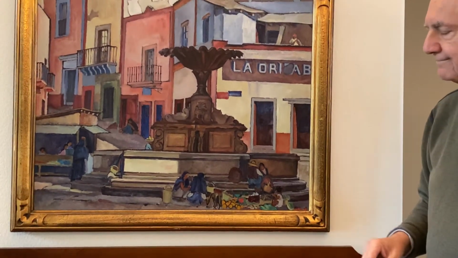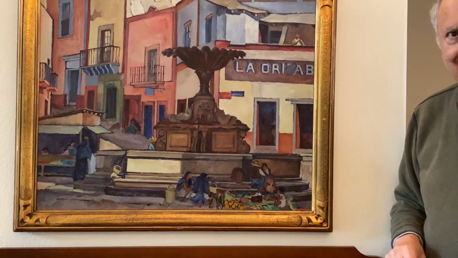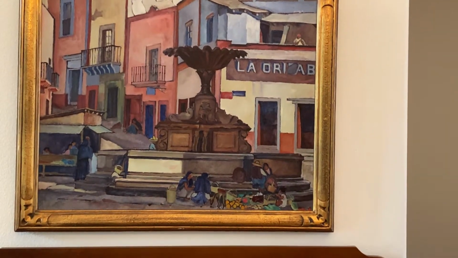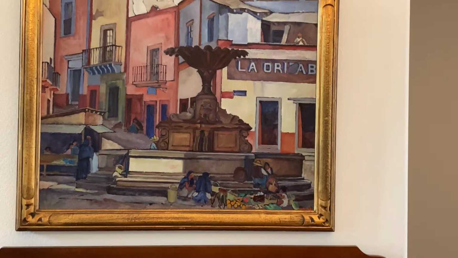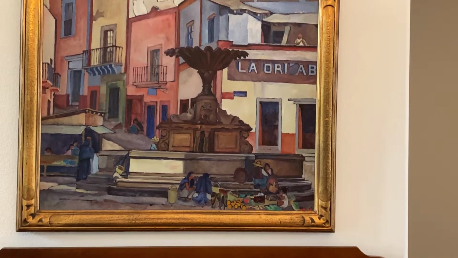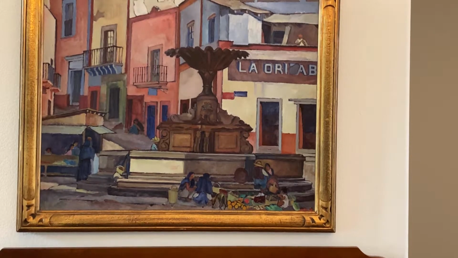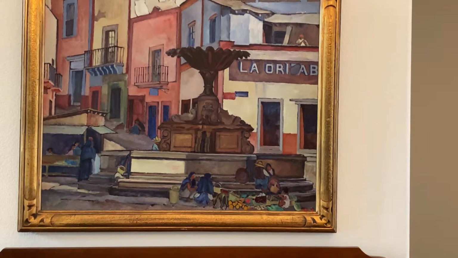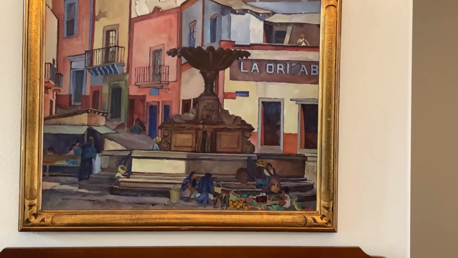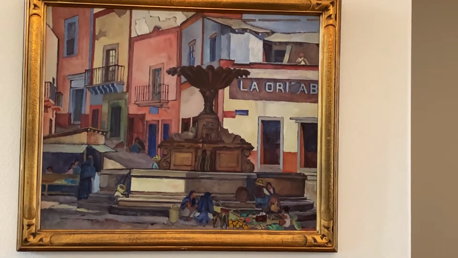Well, it's certainly an interesting painting, and I think that you have shown me on the internet photographs of this very fountain. It still exists, this park in Mexico, and one could go there and see it today. Yes, it's in the city of Guanajuato, which is the capital of the state of Guanajuato, and that is still there.